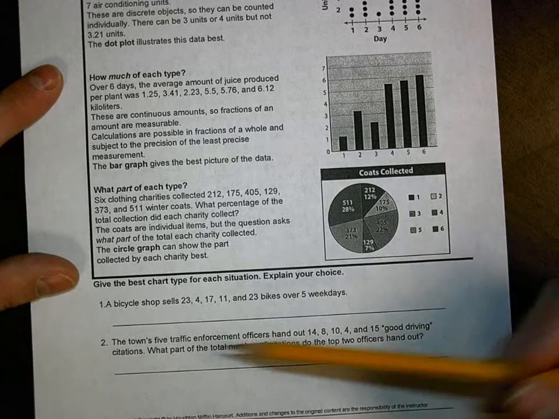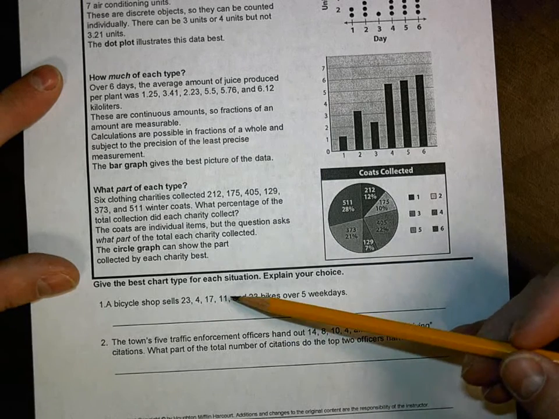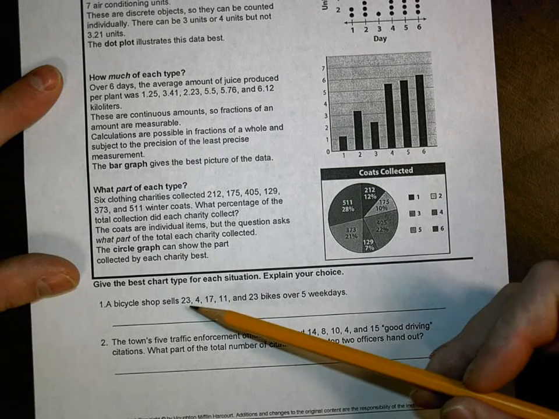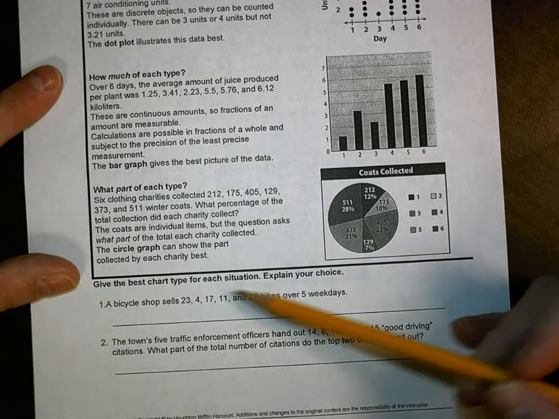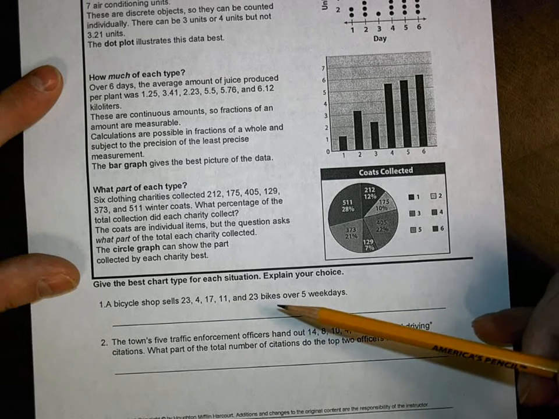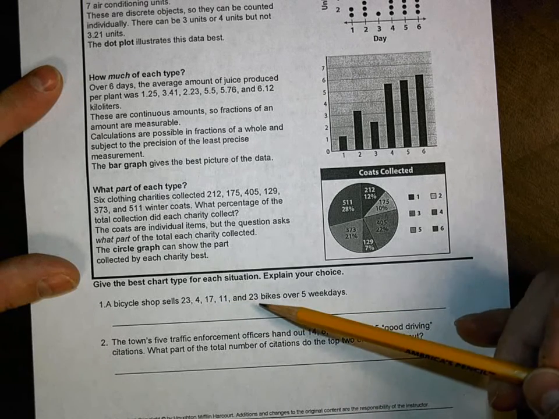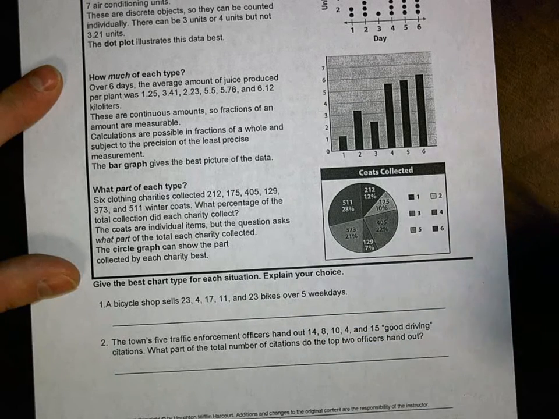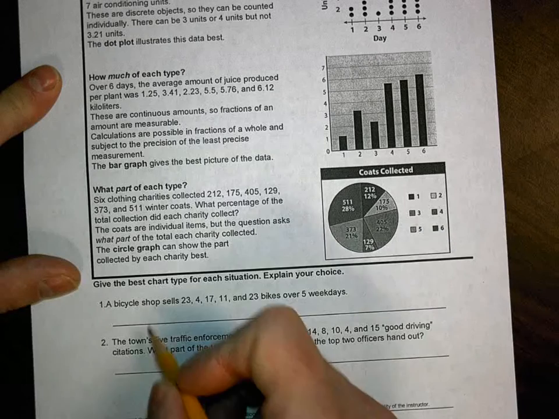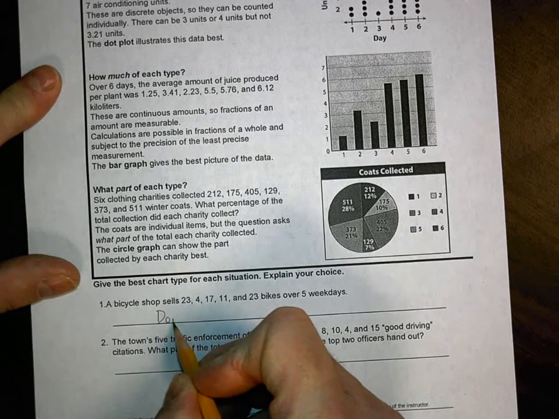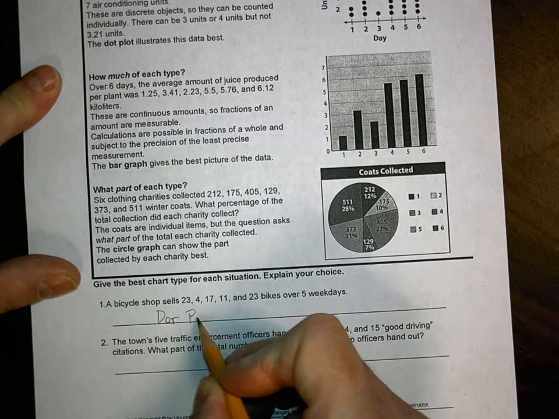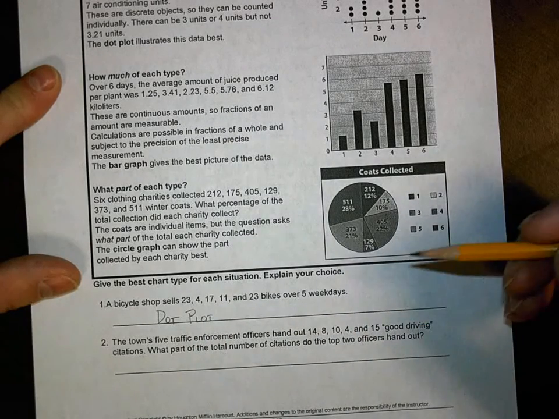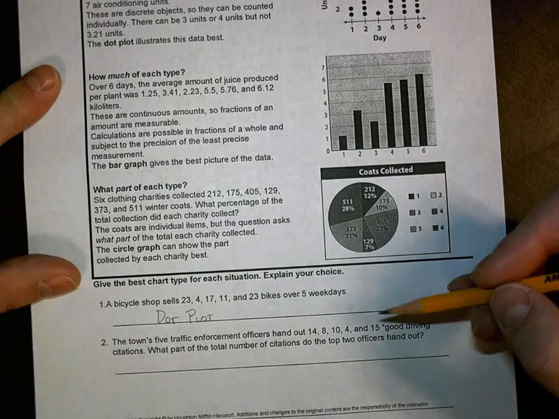A bicycle shop sells 23, 4, 17, 11, and 23 bikes over 5 weekdays. Specific integer numbers. These happen to be all whole numbers, which makes them the best. And they're not a terribly large amount. There's a little more than 50, but there's definitely under 100, so it's not bad. So this would be a great thing for a dot plot. I will say that given preferences, I would also say it'd be great for a bar graph, but that's just kind of me.